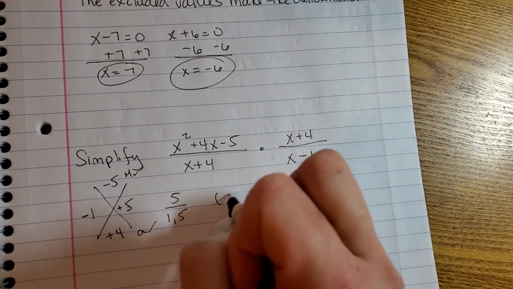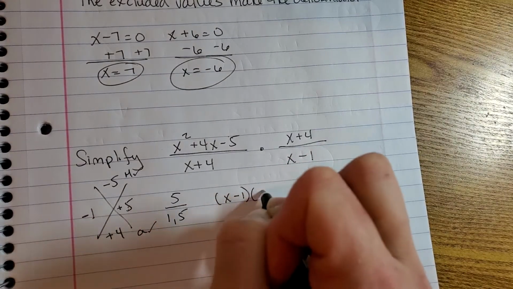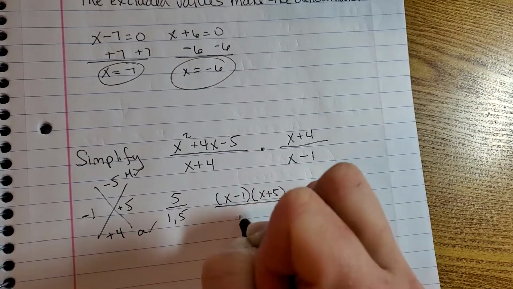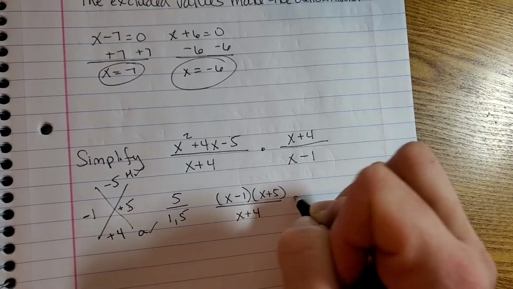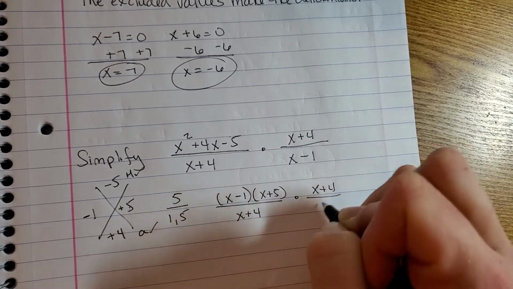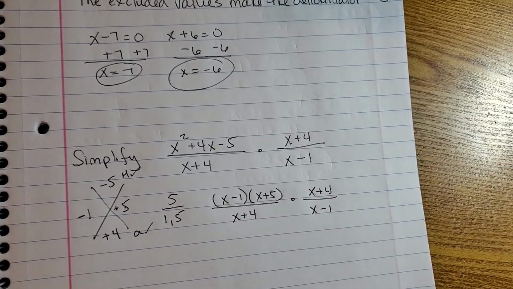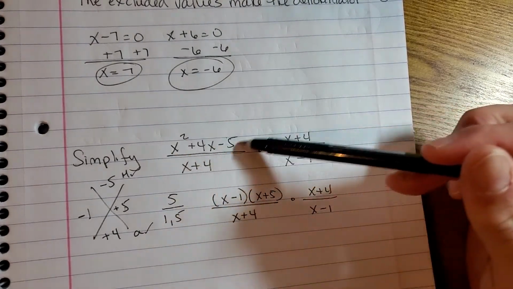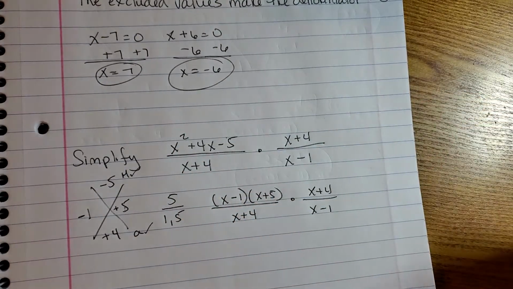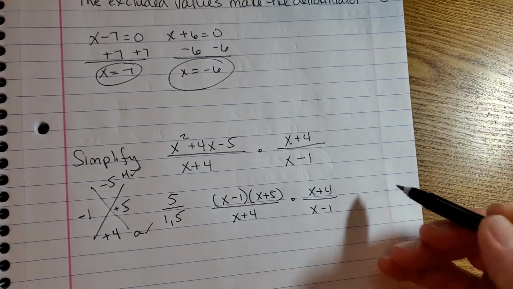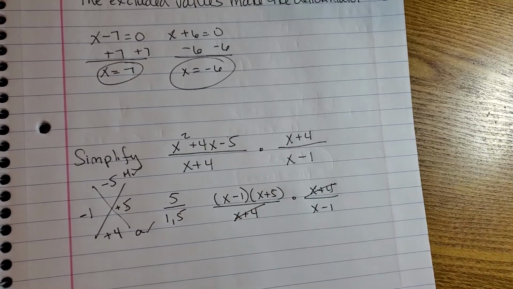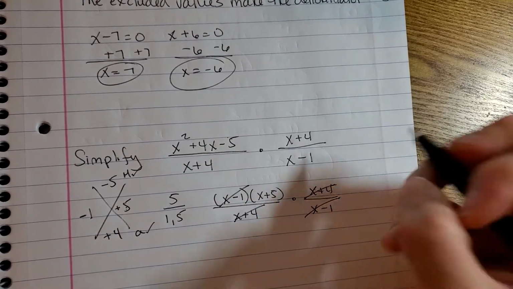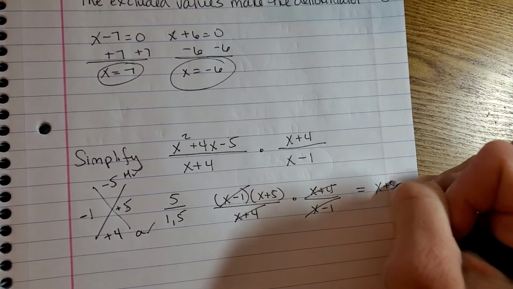So this could be rewritten as x minus 1 times x plus 5 over x plus 4 times x plus 4 over x minus 1. So again, I just rewrote everything else. All I did was take this trinomial and factor it into here. Now we can go ahead and cancel. We have x plus 4, that goes away. The x minus 1's go away, and we're just left with x plus 5.